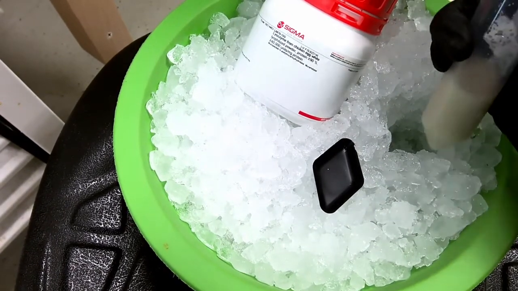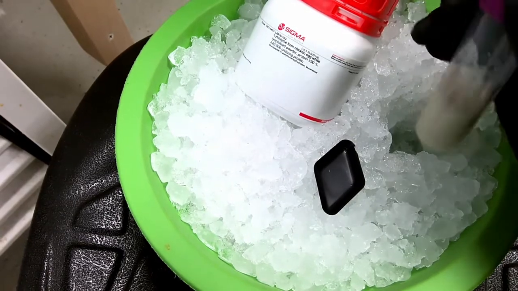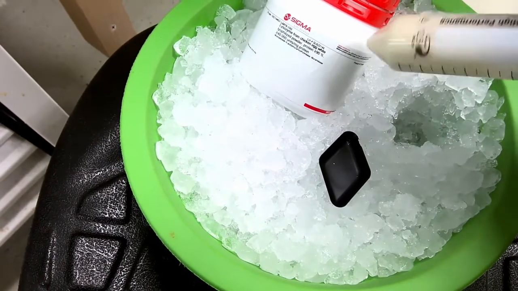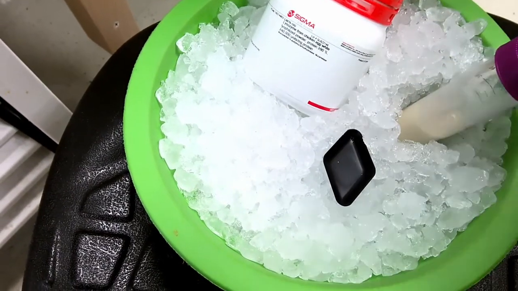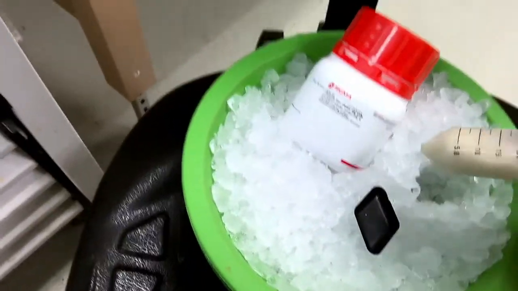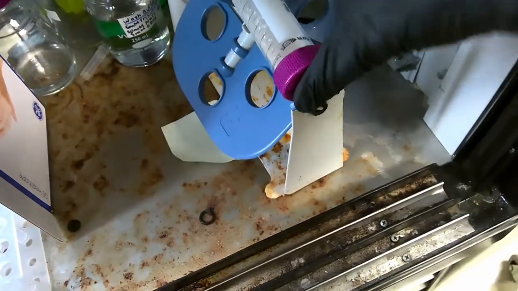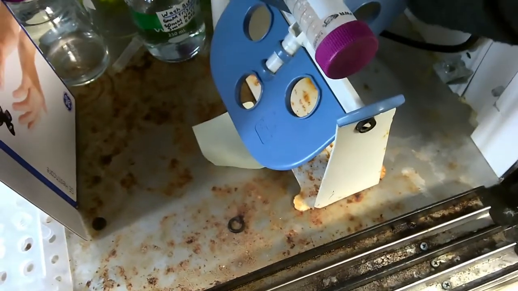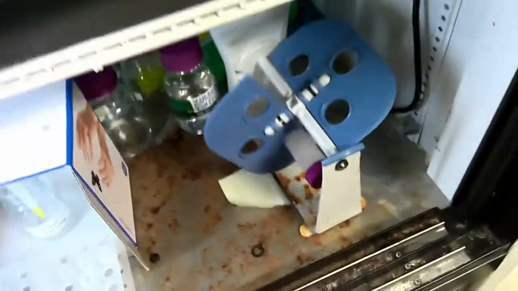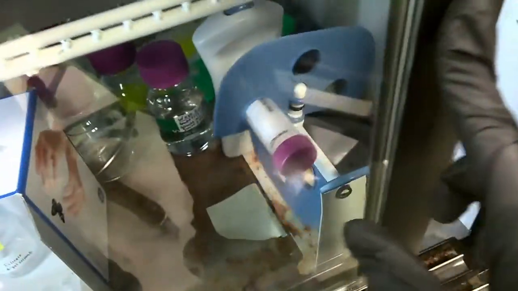So hopefully with this lysozyme, we'll be able to break down the peptidoglycan and our cells will be able to burst. Now that I've added it, I'm just going to put it on this hula shaker so it can spin for about an hour, just to let it thoroughly mix into the resuspension.